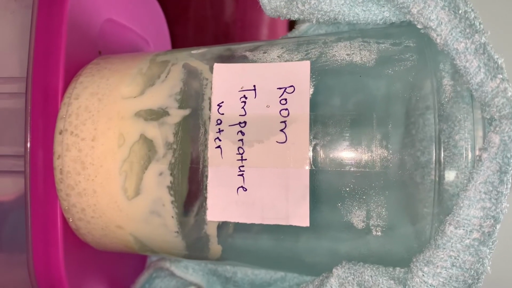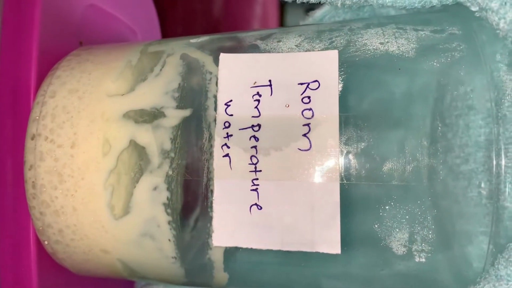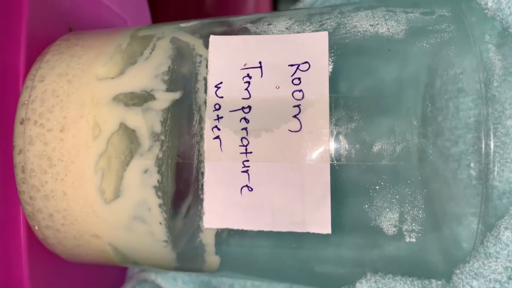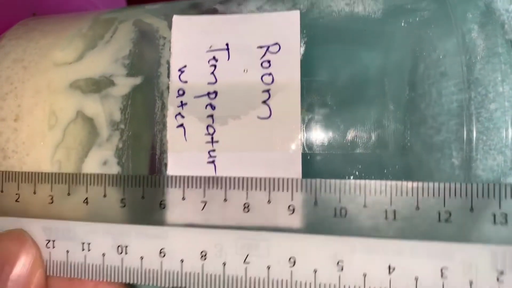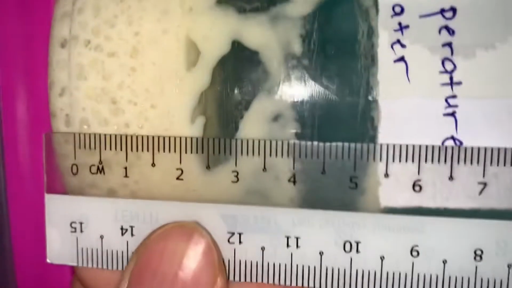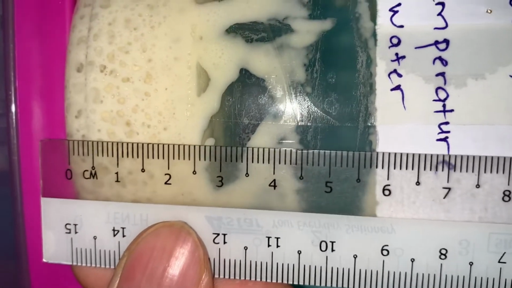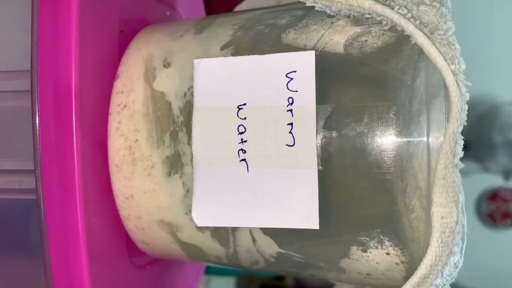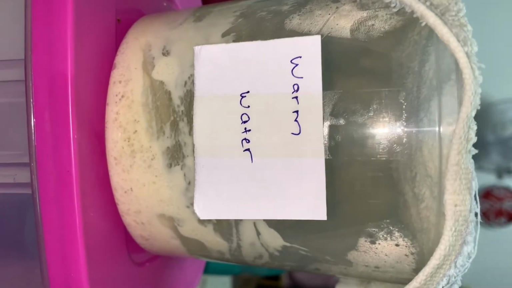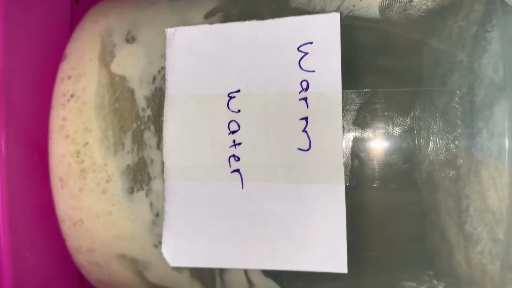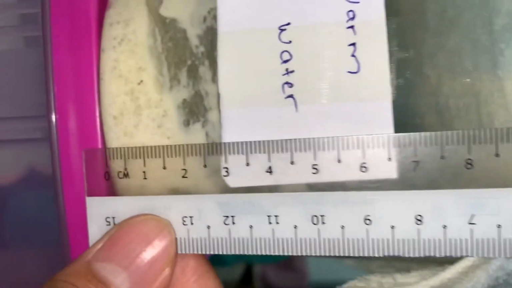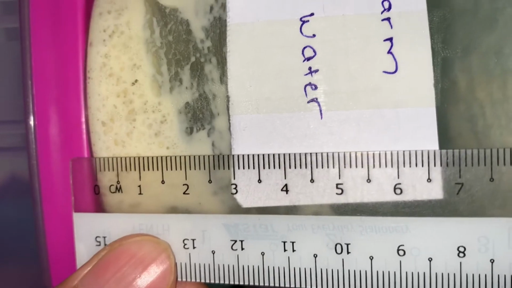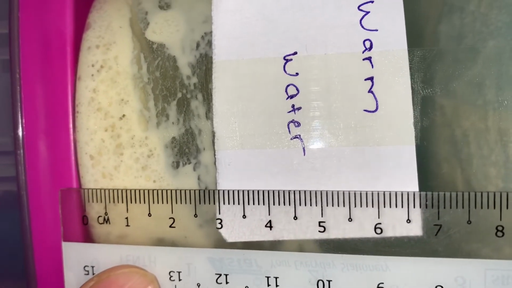Okay, for room temperature water, after 80 minutes, which is the last height, it is 2.6 centimeters. For warm water, after 60 minutes, the height of the dough is 2 centimeters.